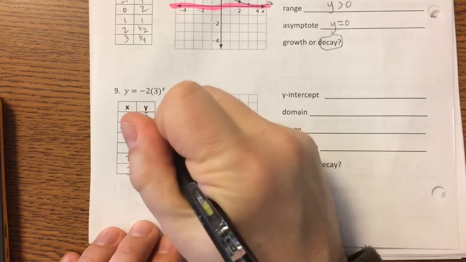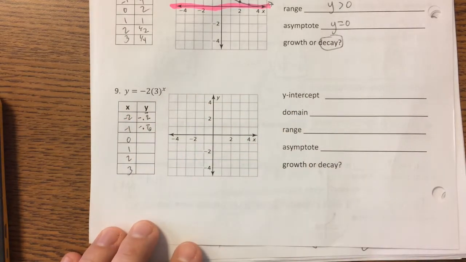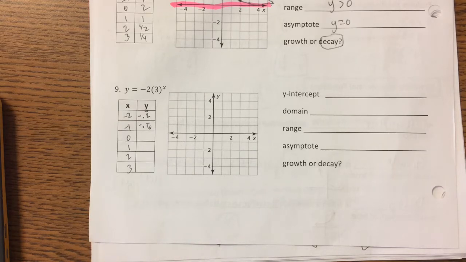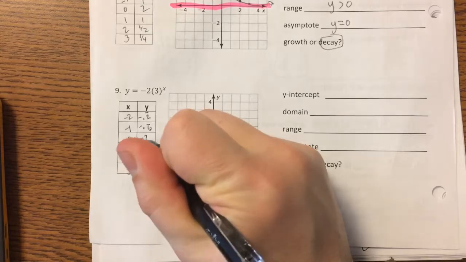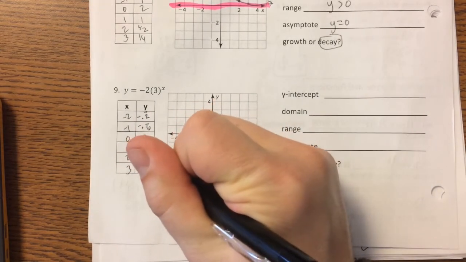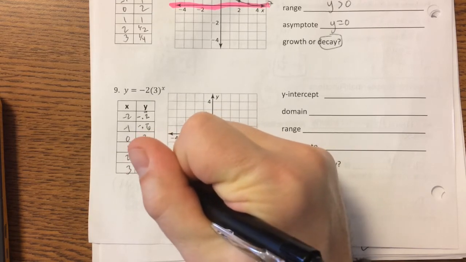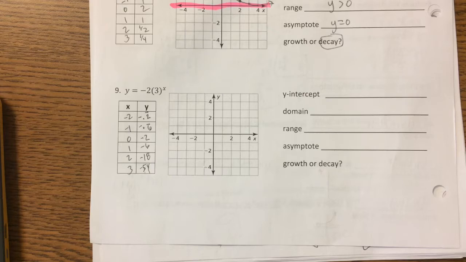Then -1, -0.6 repeating. It says 667, but I'm going to chalk that up to rounding. 0, -2; 1, -6; 2, -18, and we're really getting into numbers that we're not going to be able to graph anyway. 3, -54.